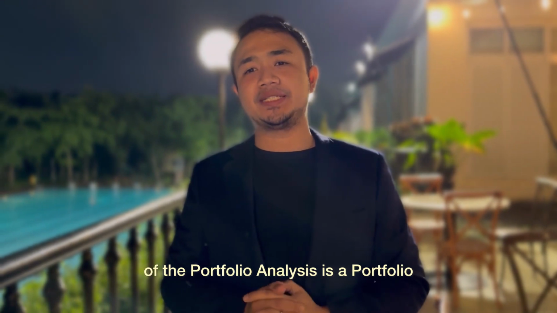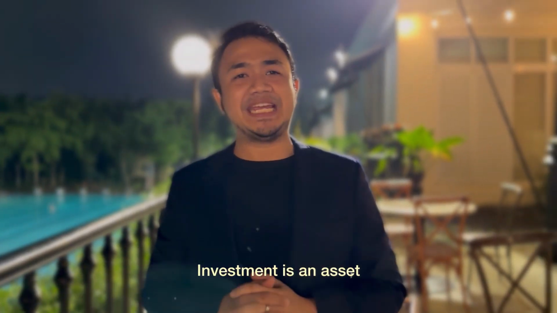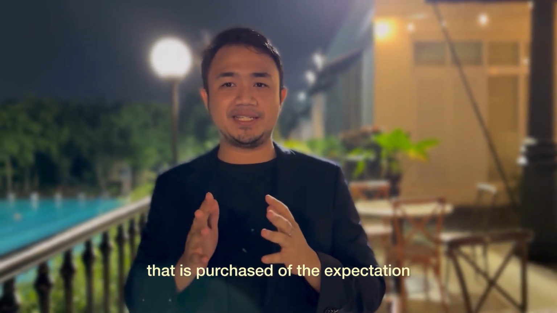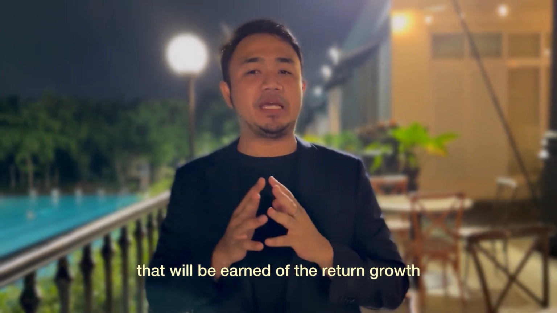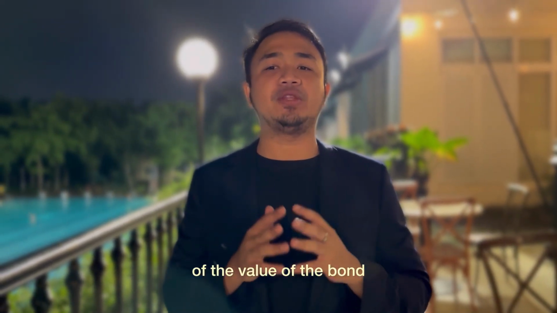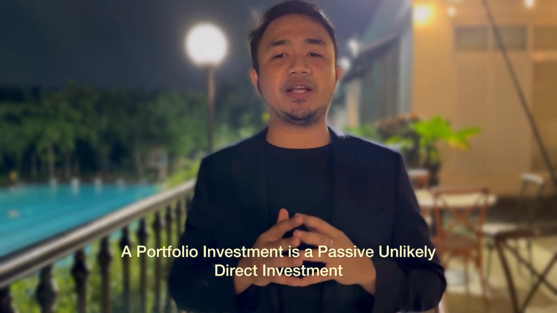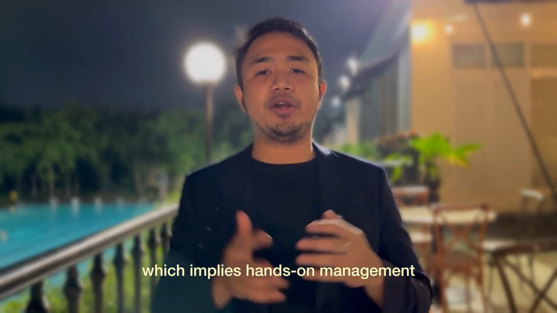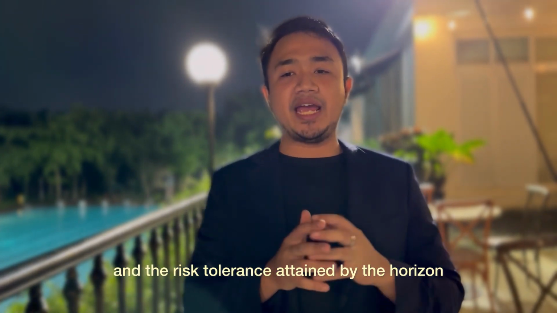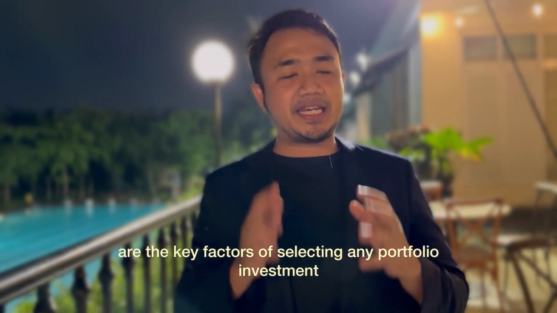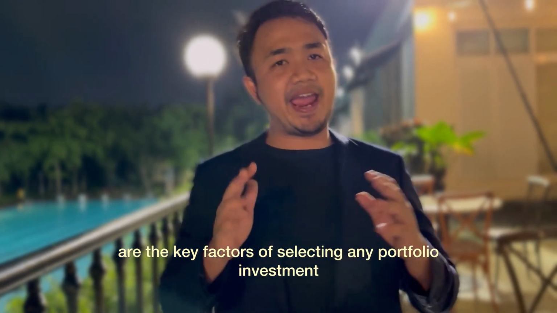Key takeaway of portfolio analysis: a portfolio investment is an asset that is purchased with the expectation that it will earn a return or grow in value. A portfolio investment is passive, unlike a direct investment, which implies hands-on management. And risk tolerance and time horizon are the key factors in selecting any portfolio investment.